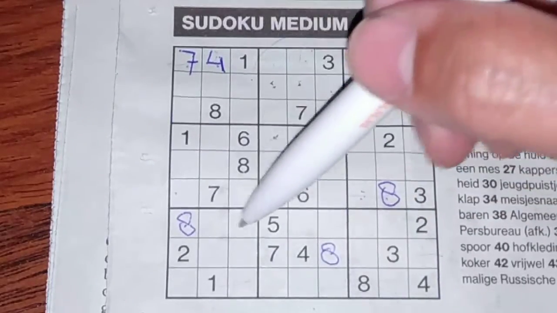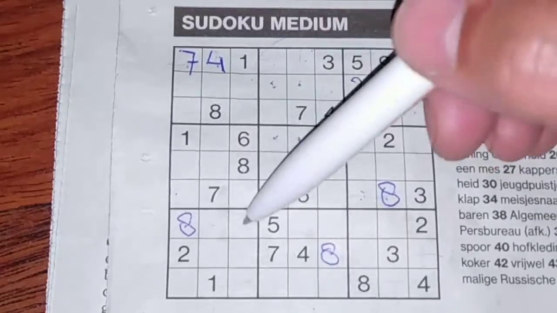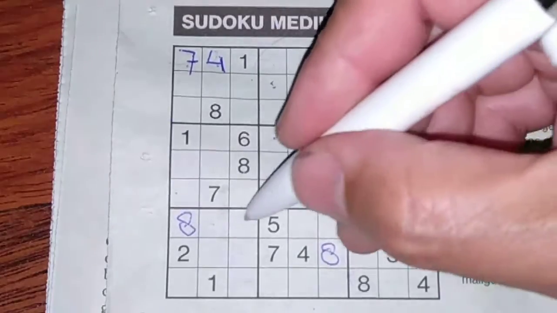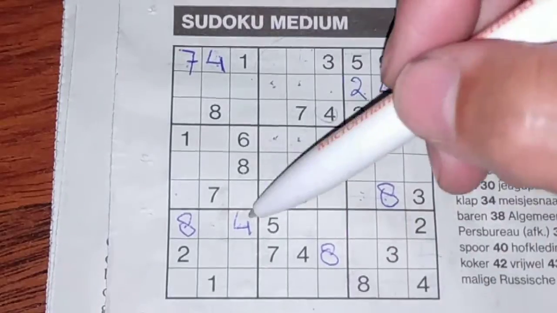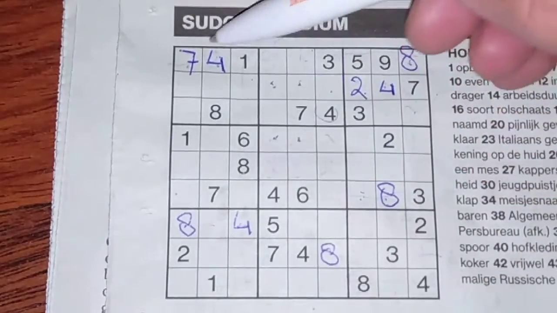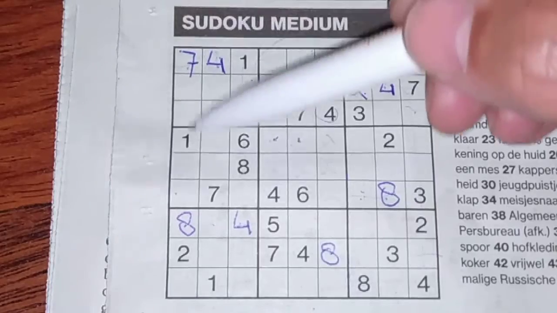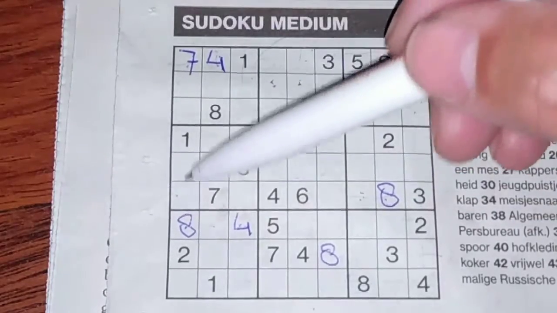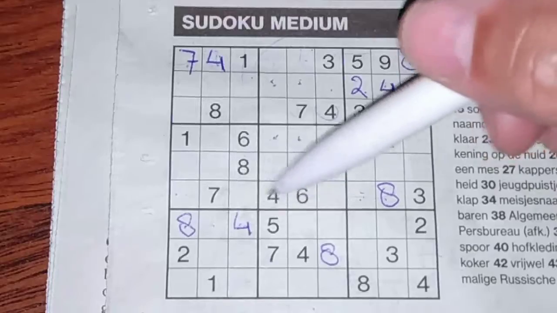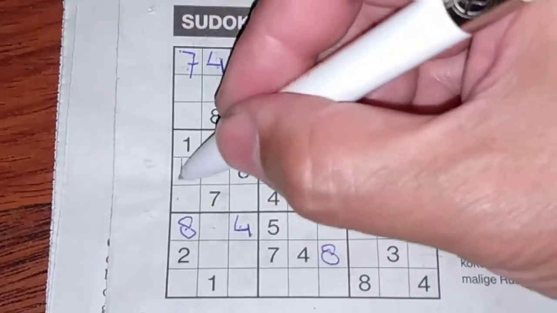4 in the last row, 4 in the row above. So in that row, the only 2 places for the 4 should be here or there. But I see here 4, no 4 there. 4 should be here. 4 in the third column, 4 in the second column. So in the first column, the only two places for the 4 here or there. What I see here, 4, no 4 there. 4 should be here.